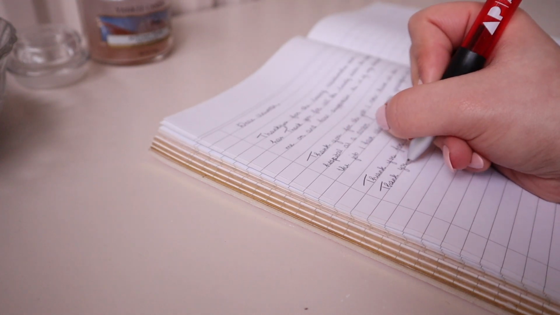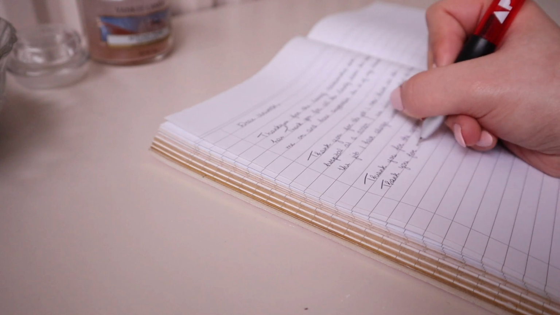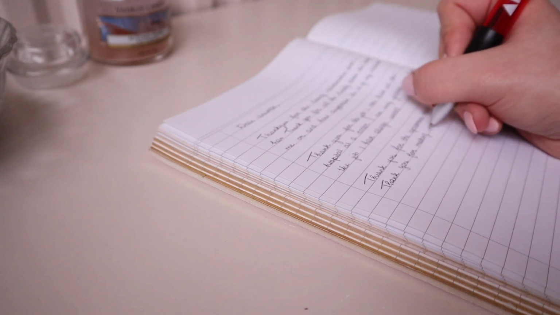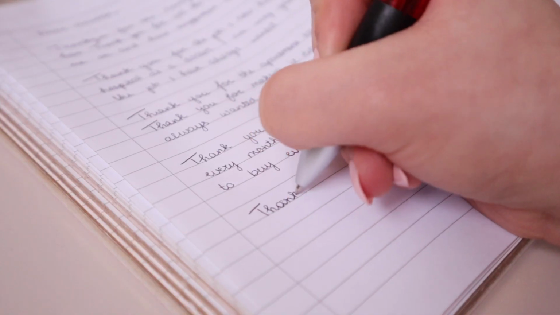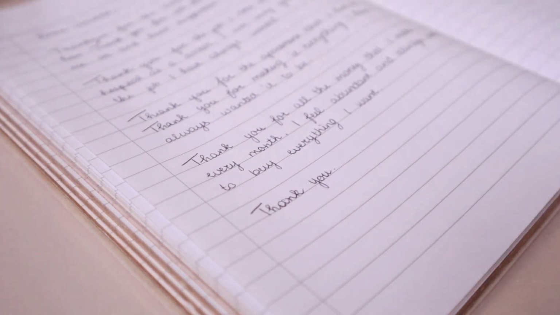Thank you for the job that I have as a doctor, or whatever you want. It's really up to you to write whatever you want and how you want to do that, but the most important thing is that you really feel the gratitude in your body when you're writing down these lines. After I've said everything I wanted to say, I like to end my letter with a simple thank you.